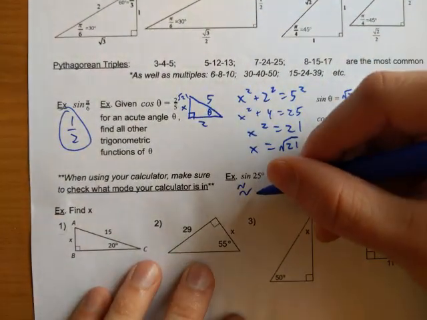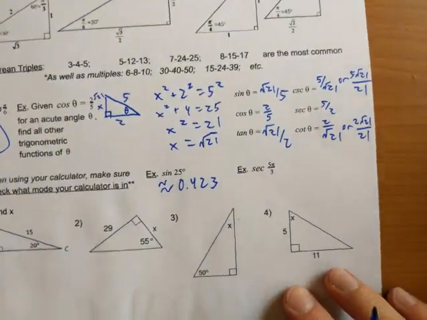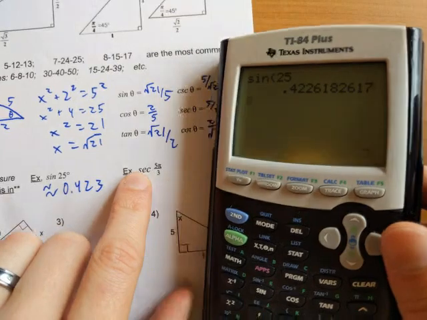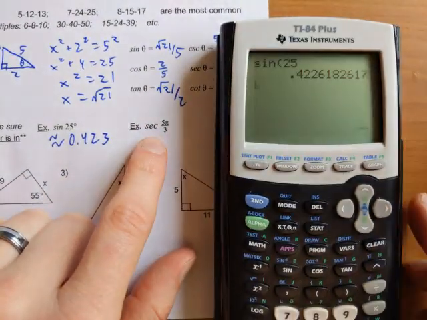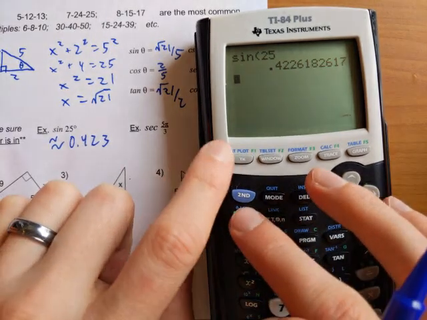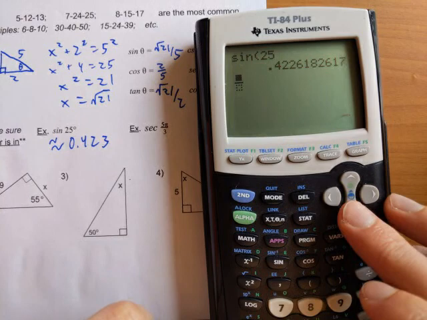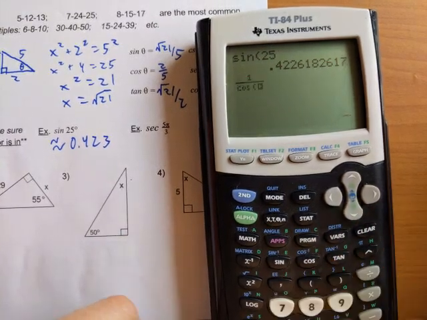This one is about 0.423. Then this one, we got a couple things. So secant, there's no secant button. You have to just do the reciprocal of cosine. So you can do your alpha y equals to get a fraction. And you just do 1 over cosine.